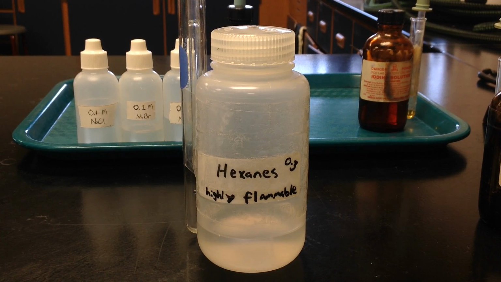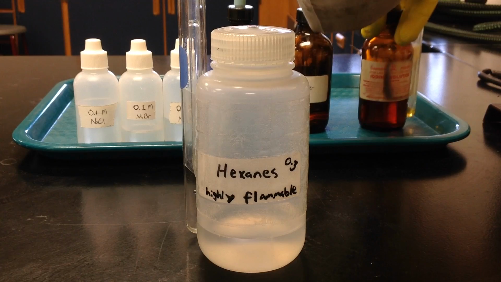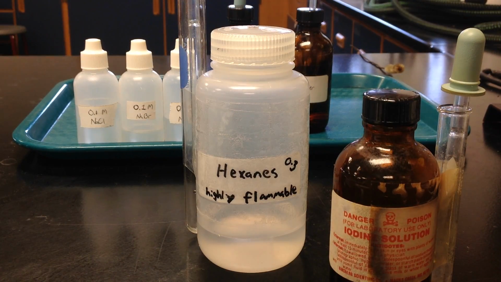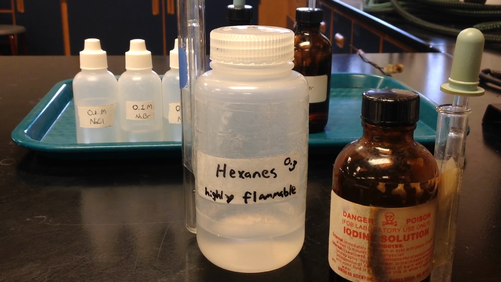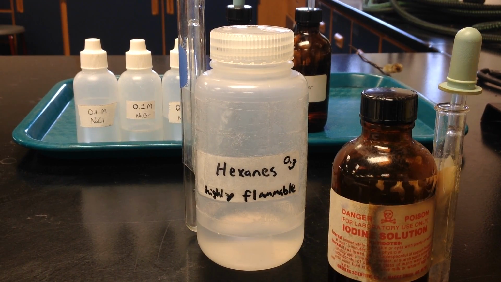Alright, the next element sample we're going to take a look at is the iodine water. Iodine on the periodic table is a solid, and it's a purple solid, but when you dissolve that iodine in water, you get a distinct color.